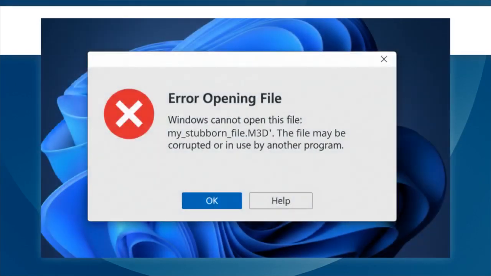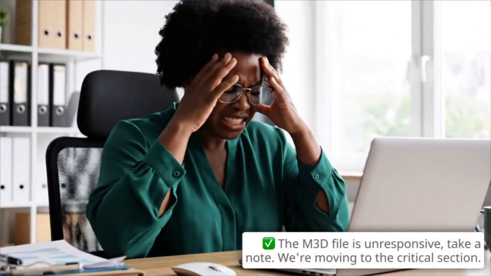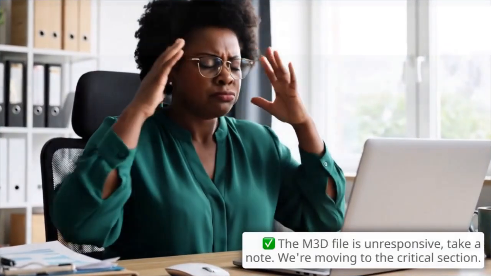When an M3D file fails to open, it is usually for a basic reason. The system is rejecting the file for specific technical reasons. Before we apply the universal fix, let's review the most common causes of the failure.